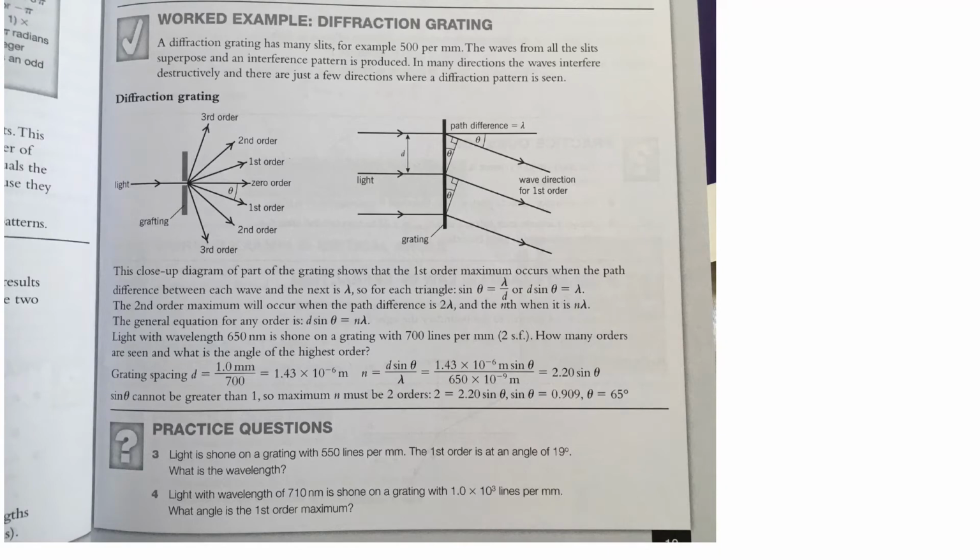I found an example here for us to look at, and let's just start with it from about halfway down. So this close-up diagram of part of the grating shows that the first order maximum occurs when the path difference between each wave and the next is lambda. So for each triangle, sine theta equals lambda over d, or d sine theta equals lambda. The second order maximum will occur when the path difference is 2 lambda, and the nth when it's n lambda. So the general equation for any order is d sine theta equals n lambda.